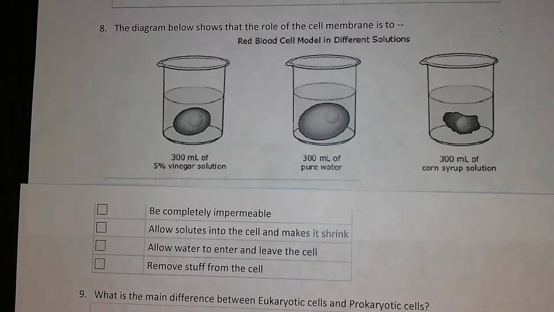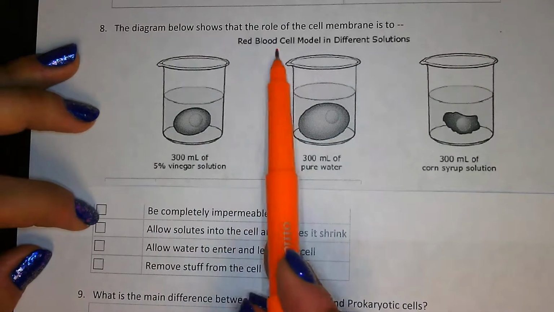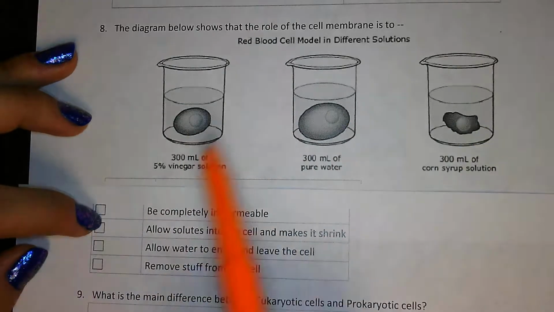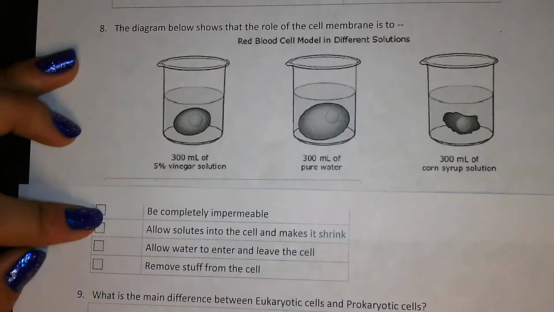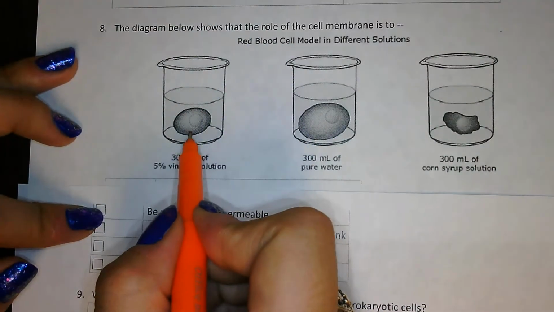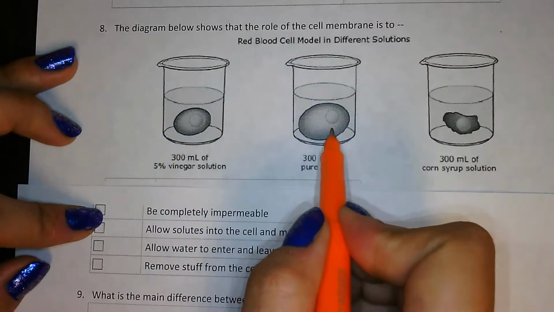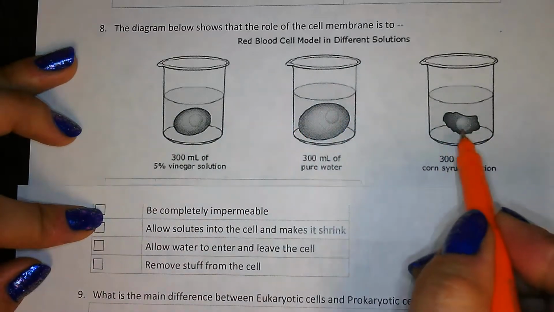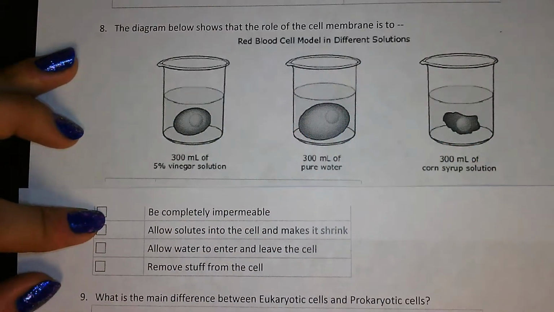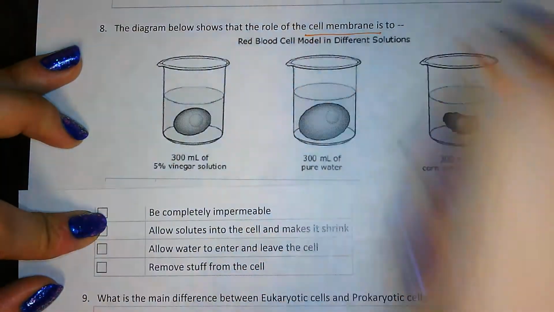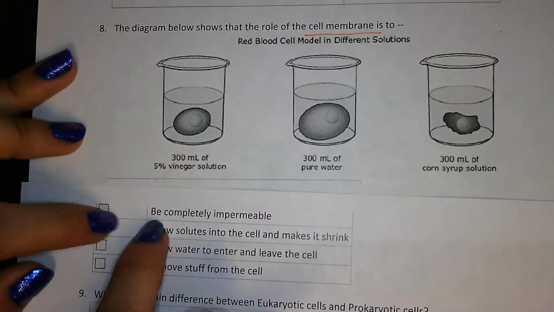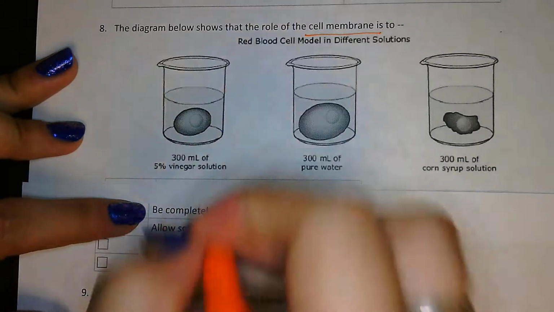All right, part 2. So in here we have a red blood cell in different solutions. This one is in a vinegar solution, this one is in pure water, and this one is in corn syrup. We notice that this one is kind of like a medium-sized one compared to this one, which is really, really large, and this one, which is really, really small. So they want to know that based on these pictures, what do you think the purpose of the cell membrane is? So A, be completely impermeable.